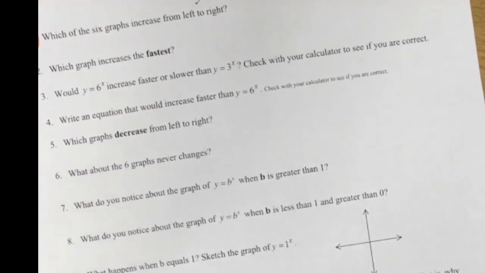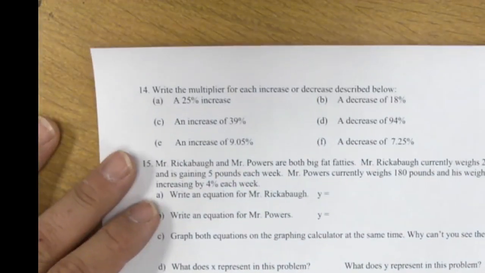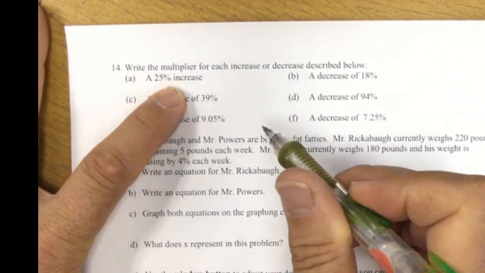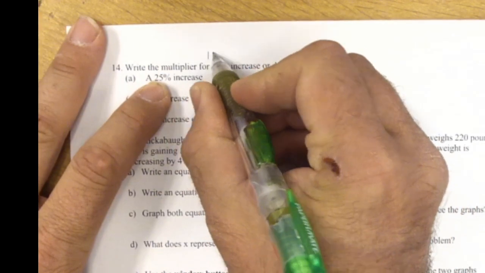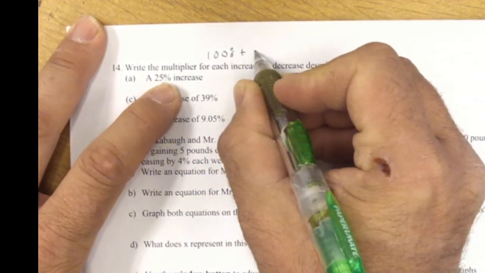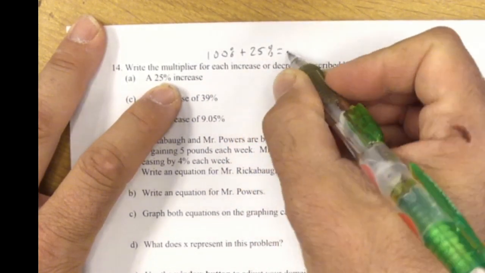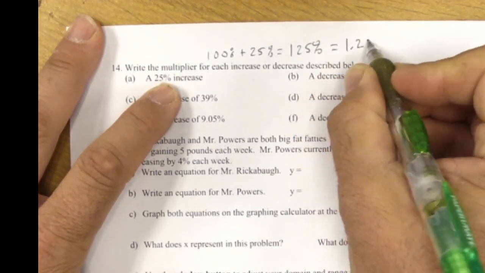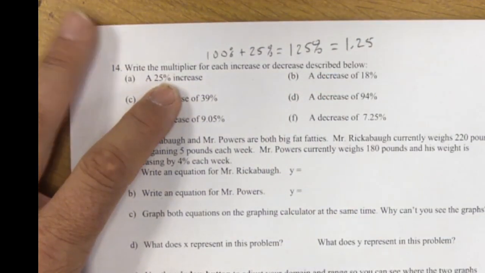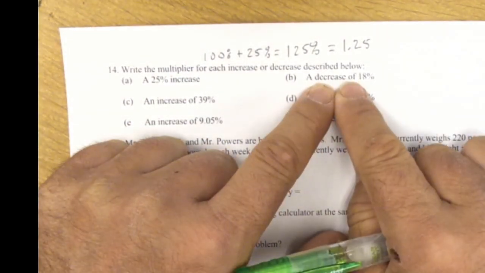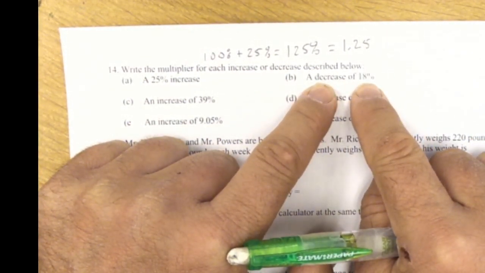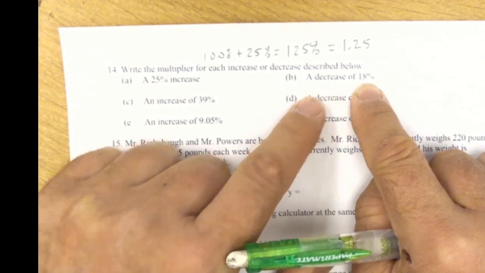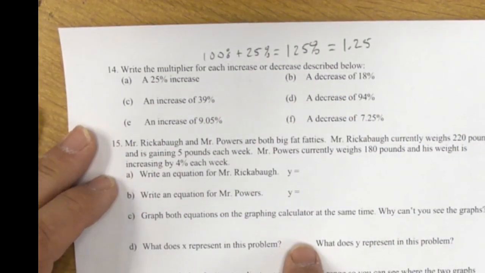Okay? On the second page, it's just review for you. So once again, write the multiplier for an increase or decrease. This is a 25% increase, so that's 100% plus 25%, which is 125%, which as a multiplier is 1.25. You just divide that by 100. If it's a decrease by 18%, you go 100 minus 18, and you get 82, and then you divide it by 100, you get 0.82. Okay? So that's what this is talking about.